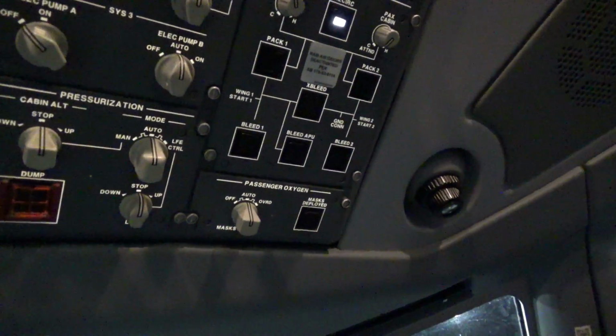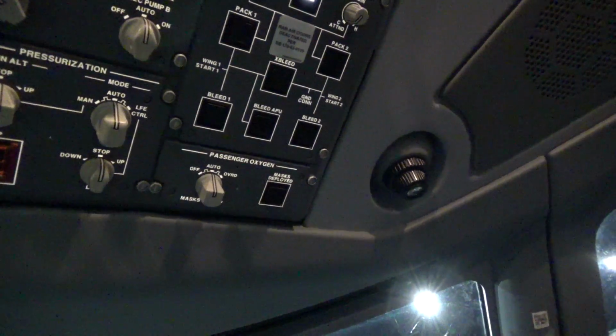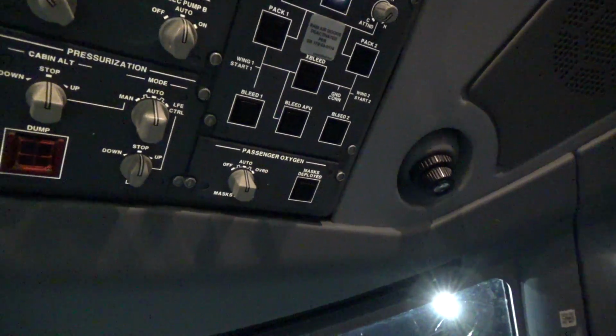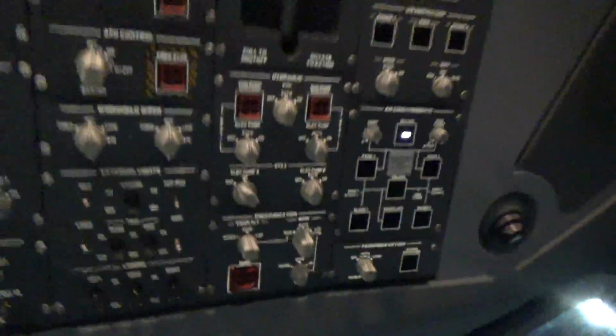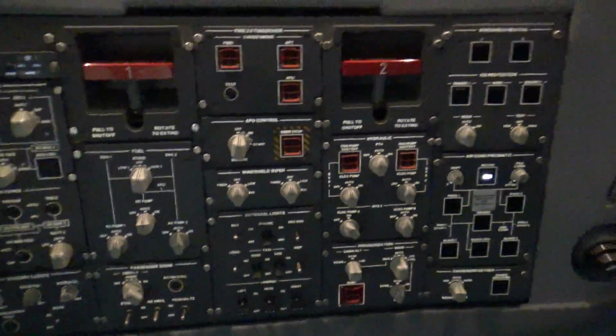And then down at the bottom, the passenger oxygen panel. Once again, it's usually left in the auto position, but we can manually deploy the oxygen masks if there was a loss of pressurization when we're flying around. So that pretty much wraps up the overhead panel. Not so bad, pretty simple.